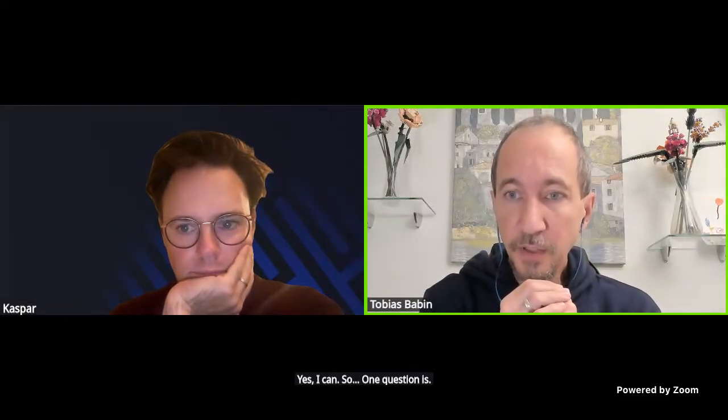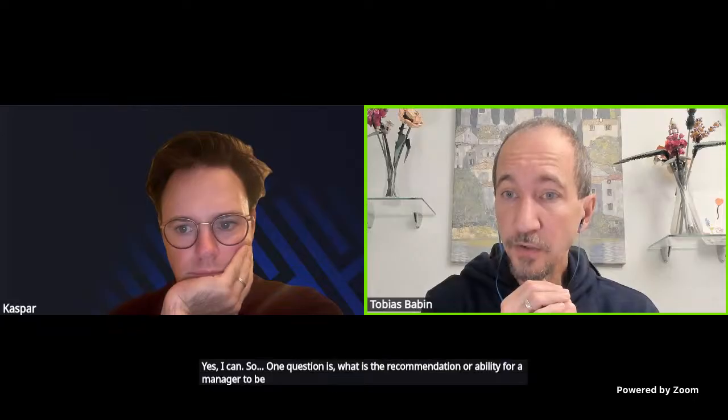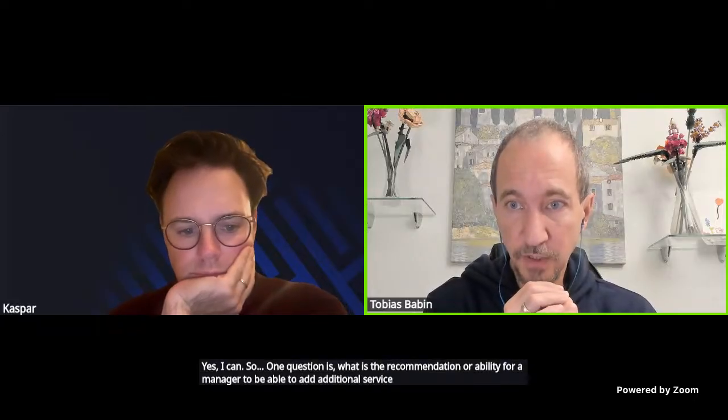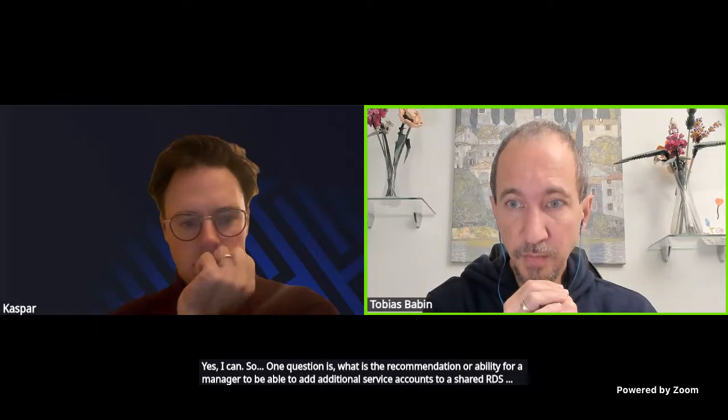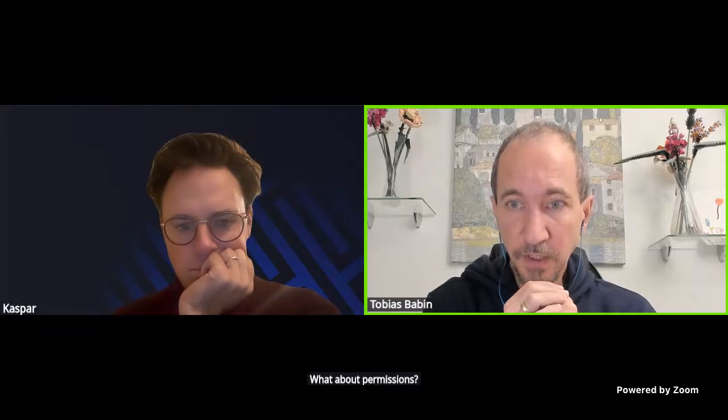Yeah, so we have a number of questions here. Can you see them? Yes, I can. So one question is, what is the recommendation or ability for Humanitec to be able to add additional service accounts to a shared RDS instance? What about permissions? Is it something that can ensure privileges are maintained?